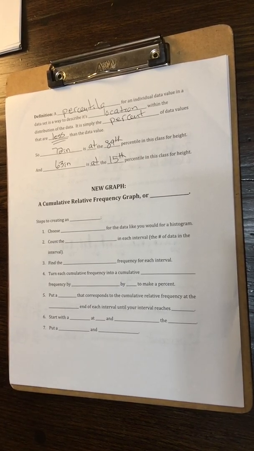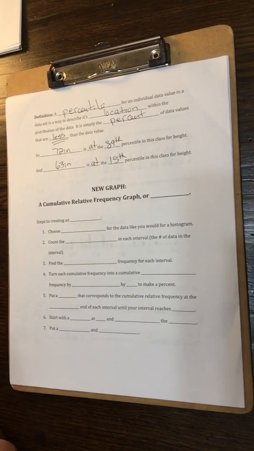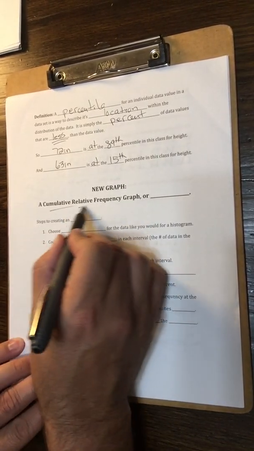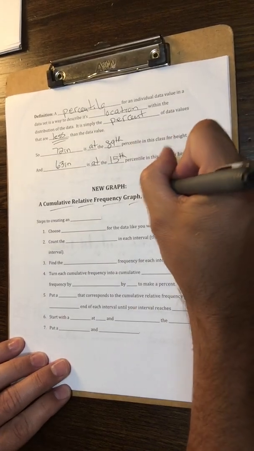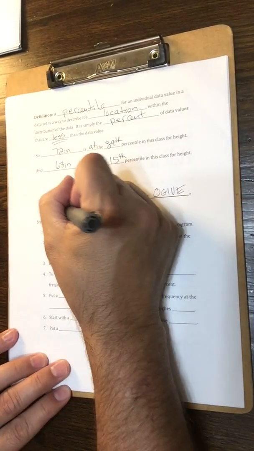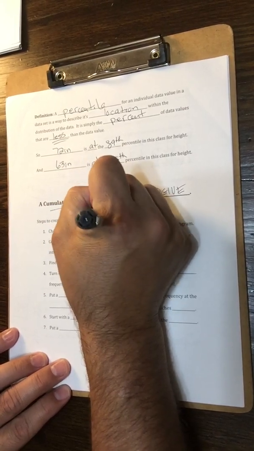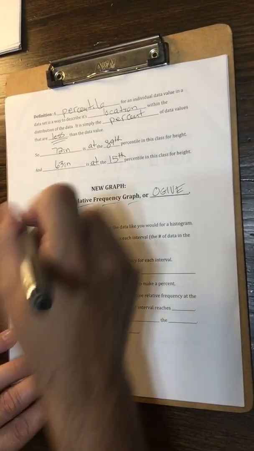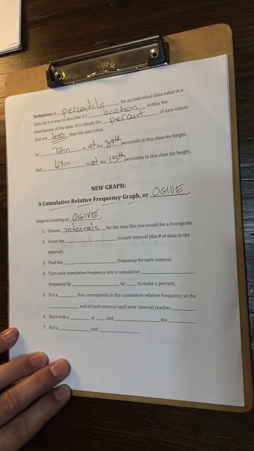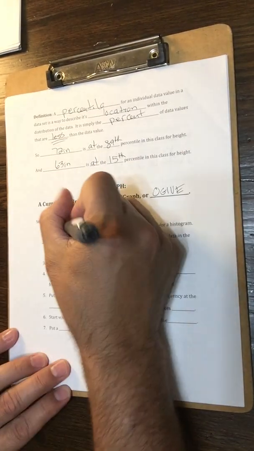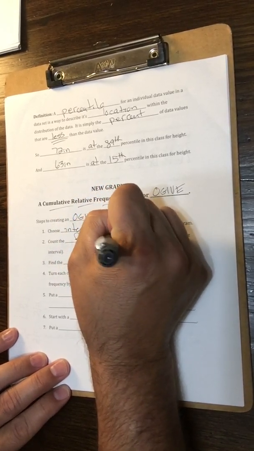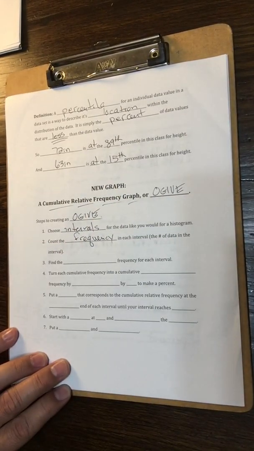So here we go. We're going to add another graph, and you've never seen this one before, I guarantee you. It's called the cumulative relative frequency graph. Nobody wants to call it that, so we gave it a nickname. It's the ogive. Here are the steps to creating an ogive, and we're going to create one with our data values. Ready? Here we go. Choose intervals for the data like you would for a histogram. Count the frequency in each interval. Okay, that's the number of data in each interval.